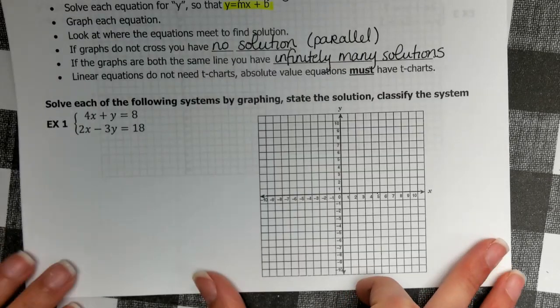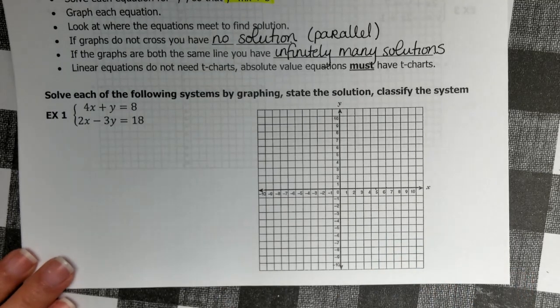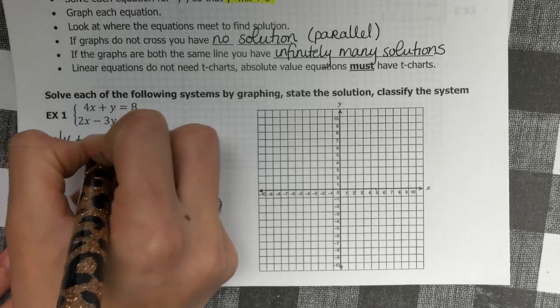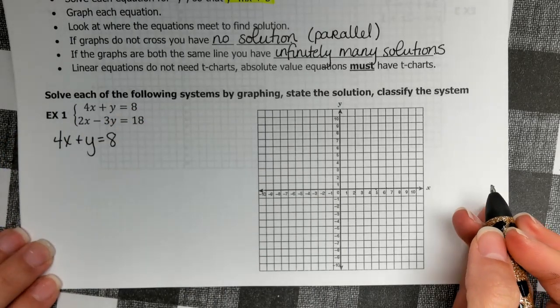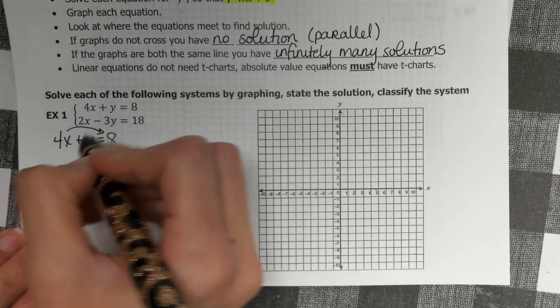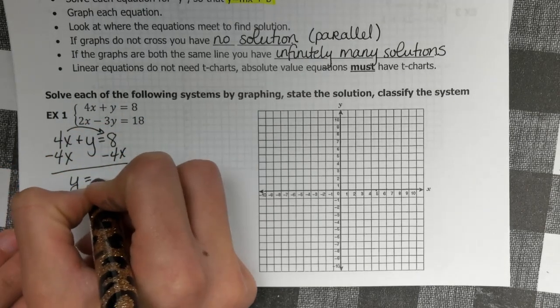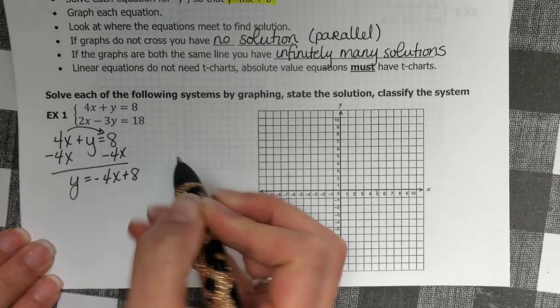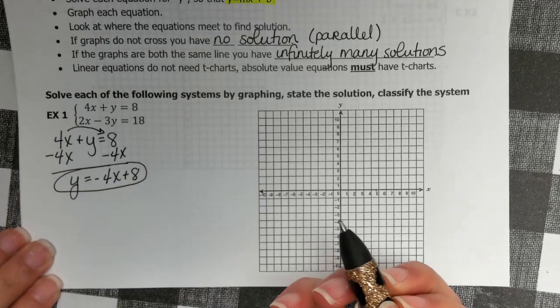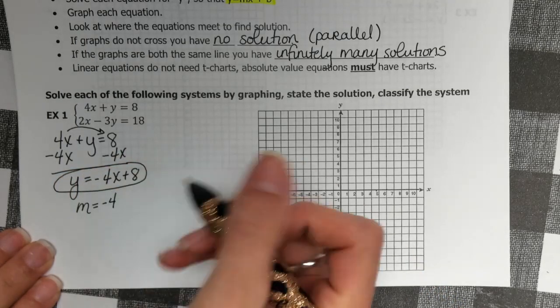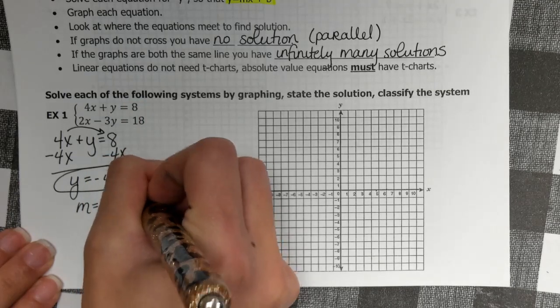Now, when we start, we're going to solve, graph, then you're going to have 2 answers. You're going to have your solution and then your type of system, okay? So we're going to start with 4x plus y equals 8. I need to solve for y, so I need to get my 4x over to the right. I'm going to subtract my 4x, and y equals negative 4x plus 8. Okay? My slope is what? Negative 4, and my y-intercept is 8.